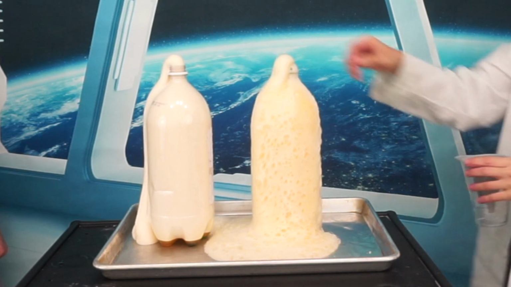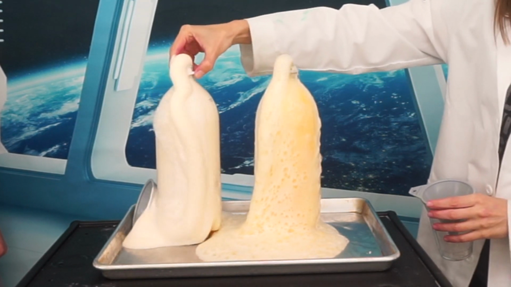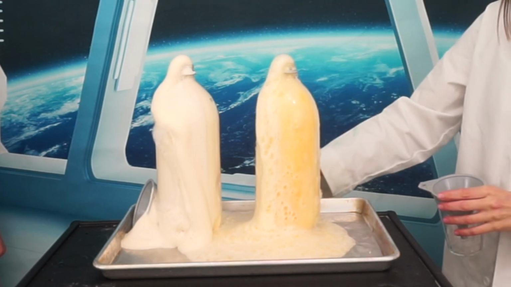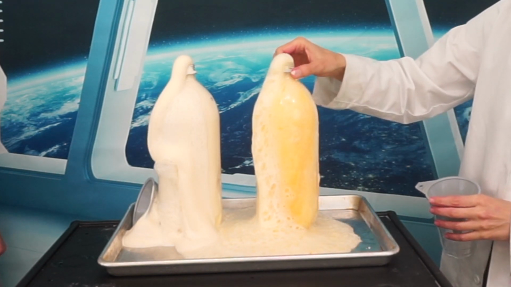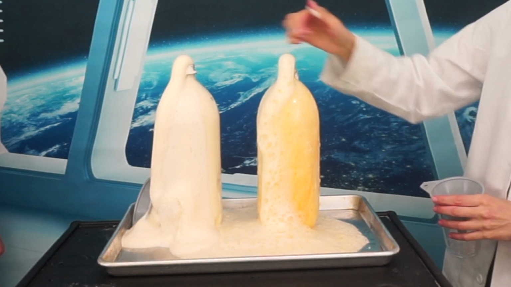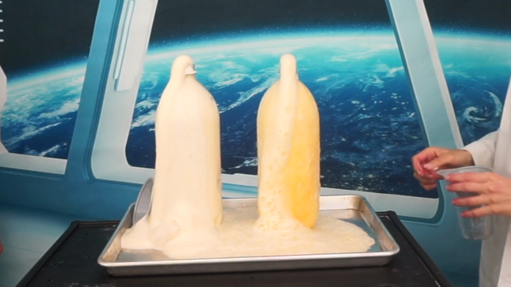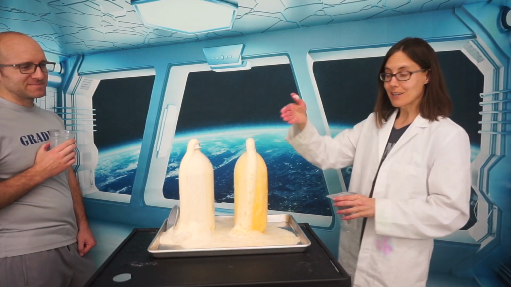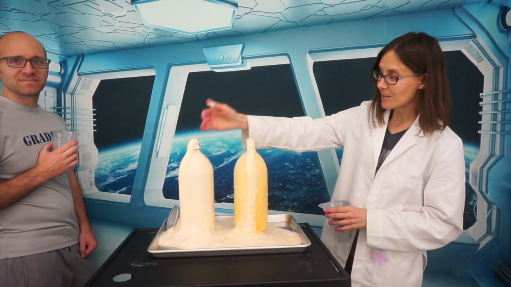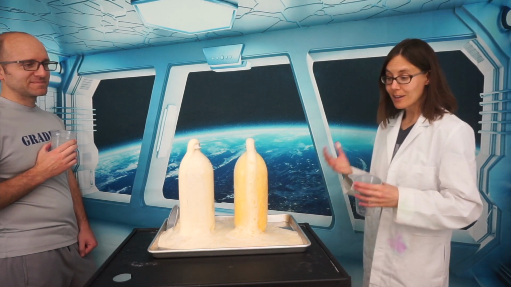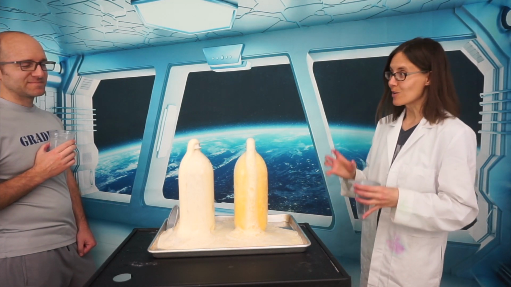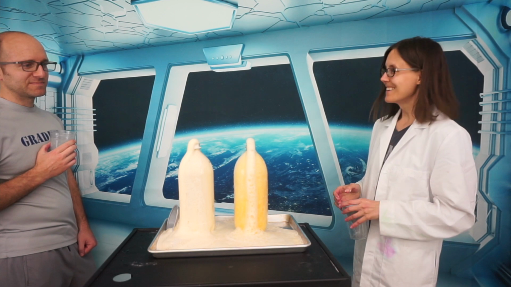We definitely get a better toothpastey reaction with our hydrogen peroxide and yeast than we do with the other. I don't know, this one's slowed down now. Now we're getting some toothpaste action there too. But yeah, so here's our vinegar and baking soda, and here's the hydrogen peroxide and yeast. You see they both produce nice foaming reactions as long as you add some soap to capture the gas.